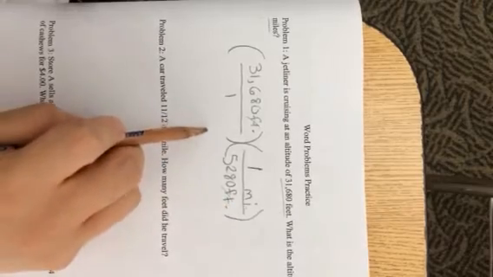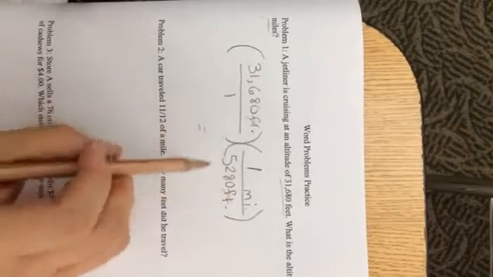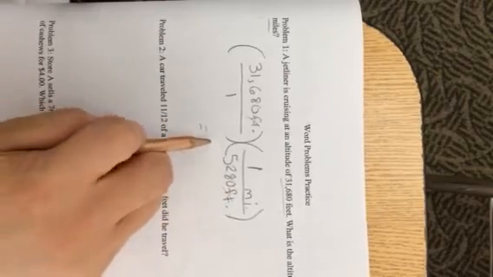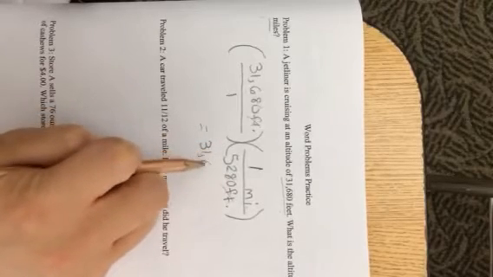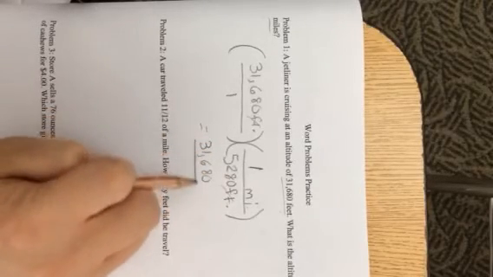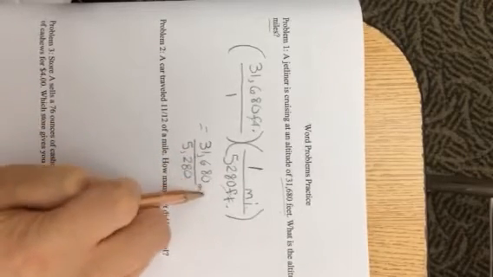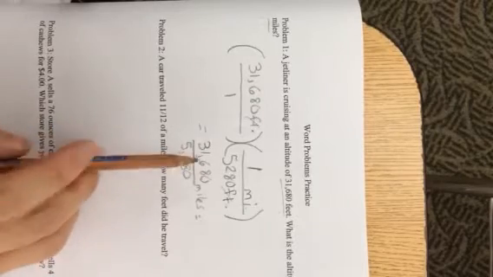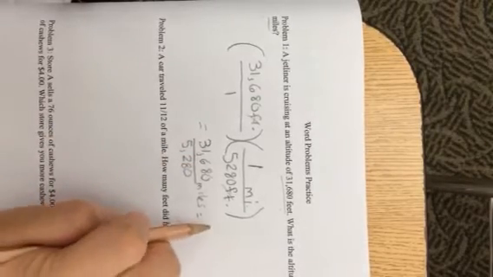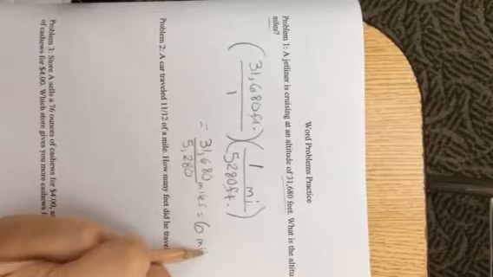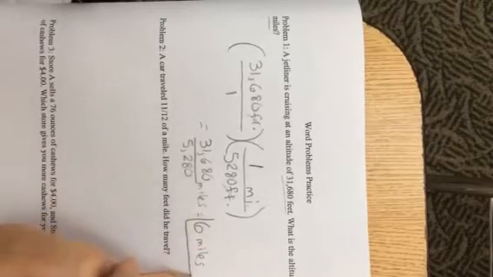Notice now that my feet units cancel out, so I just have to multiply the numerators and then multiply the denominators. So I should get 31,680 over 5,280 miles. When I divide that, I should get 6, so my final answer is 6 miles. So that's example 1. Let's try another one with a fraction.